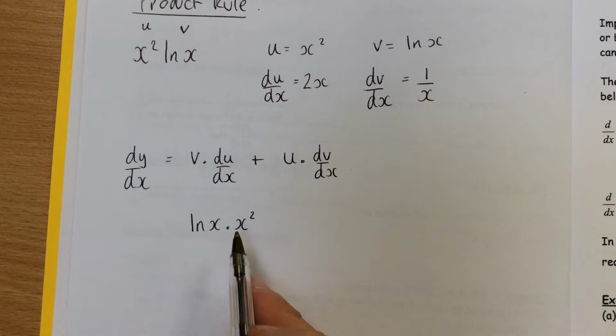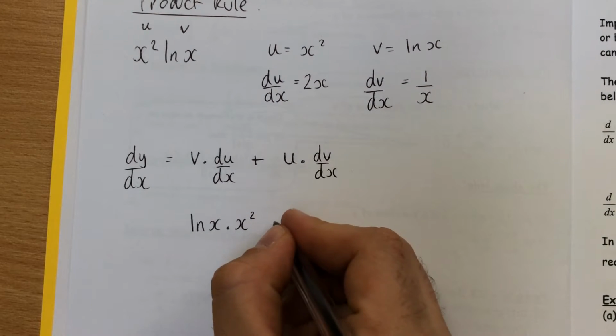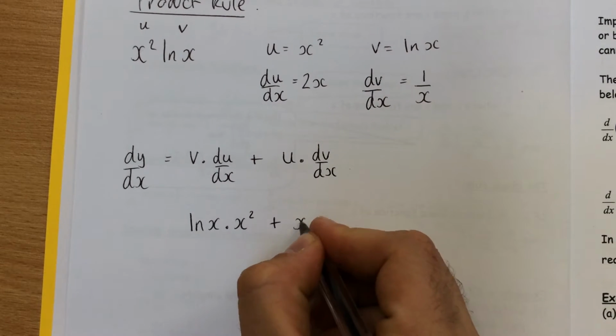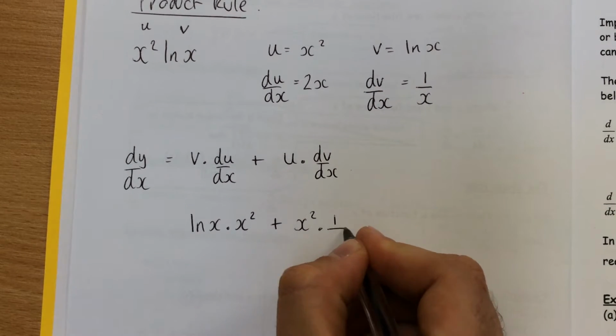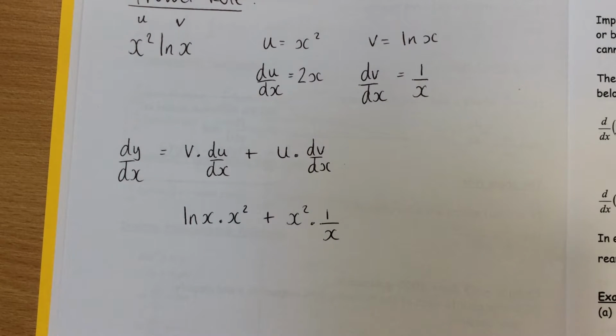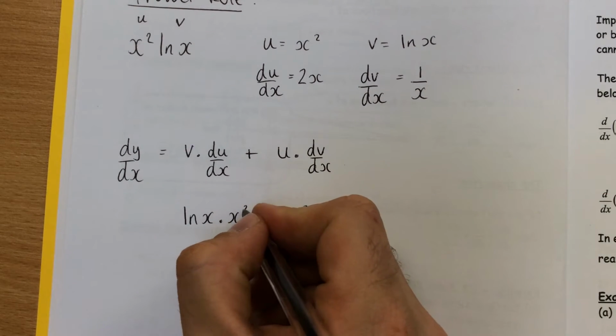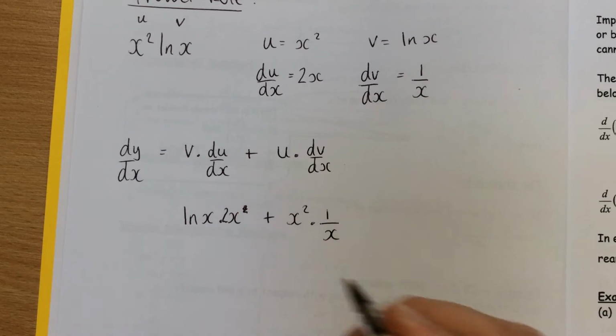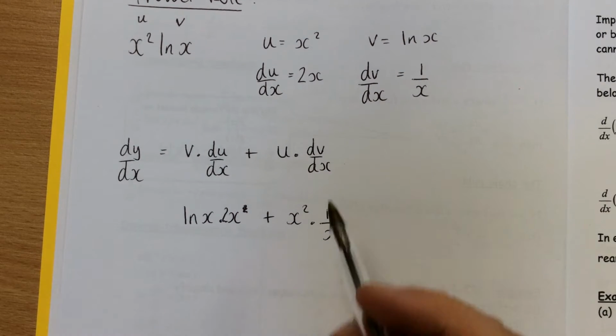Are you familiar with a dot as times? Yeah. Good. And then u is obviously x squared, and we're going to times that by 1 over x. So why are we doing x squared then on the first one, and why do you not do x? We are doing 2x, you're right. Well spotted, Ryan. Good job, someone's paying attention.